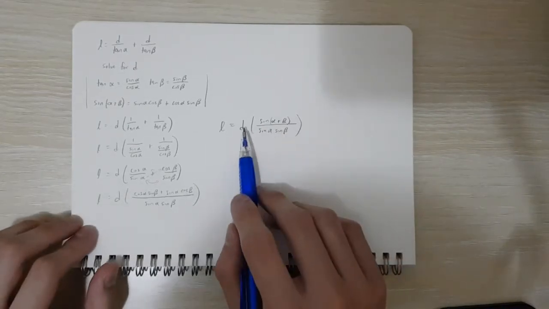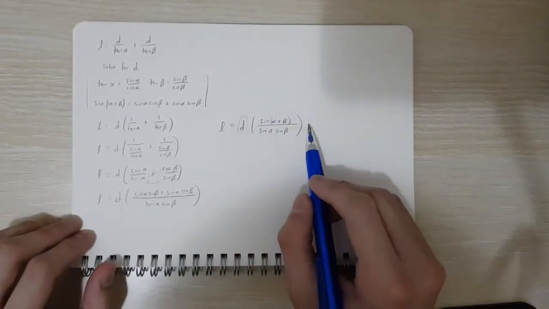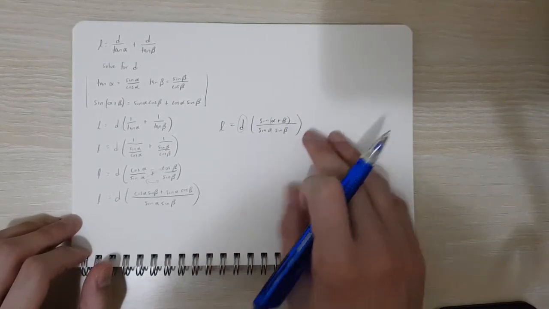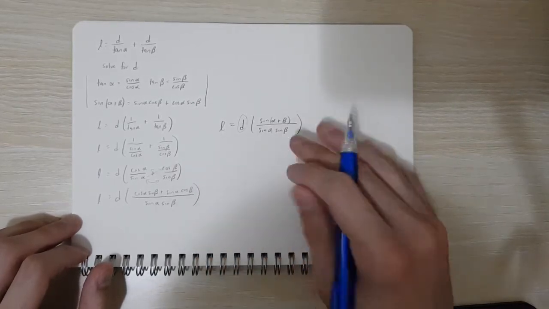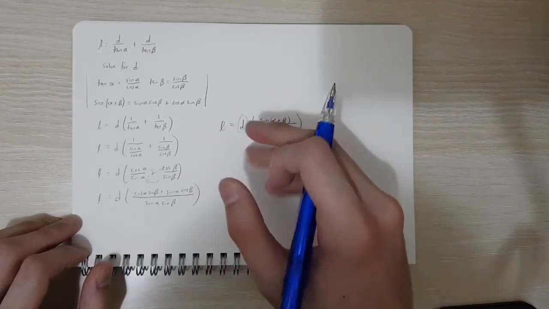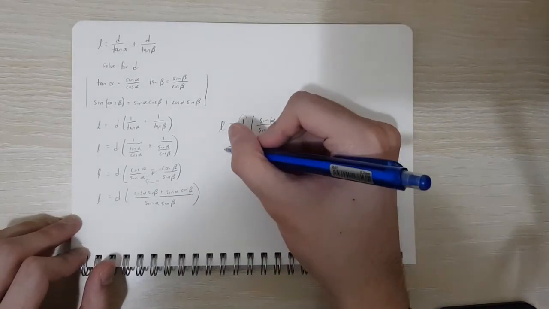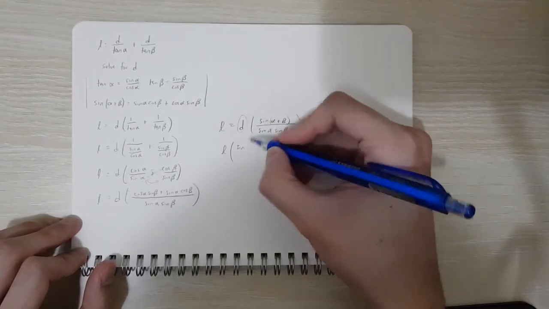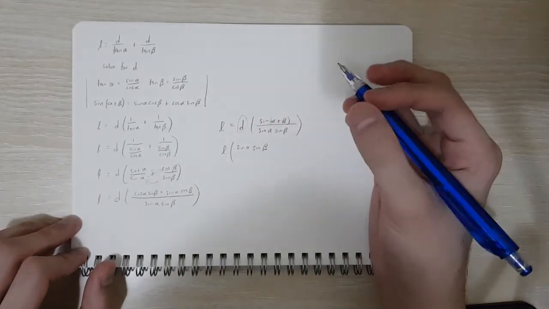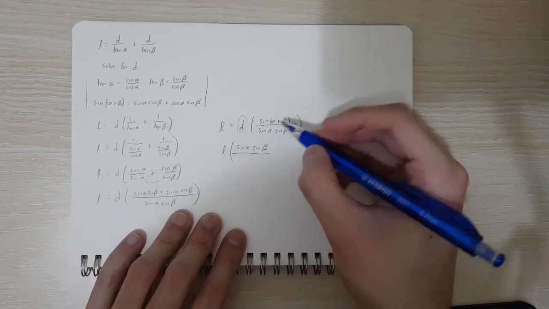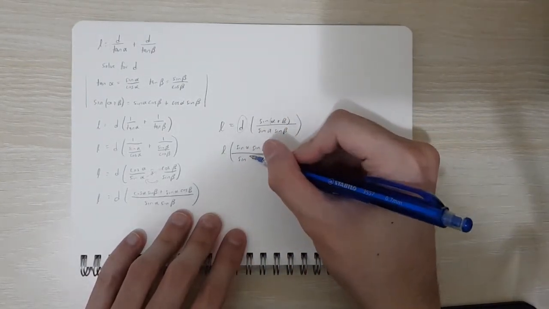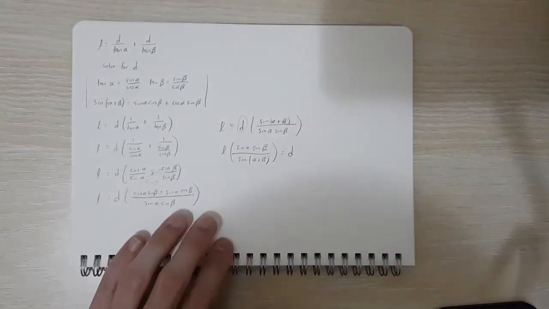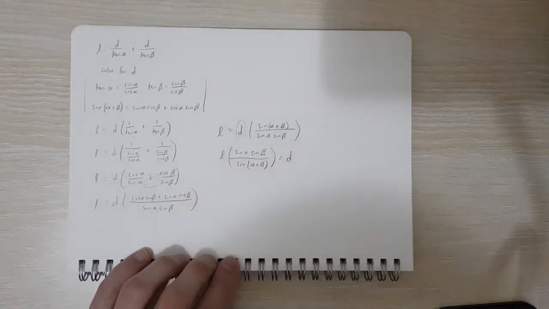Alright, so now we need to solve for D. And the trick here is that since D is being multiplied by a fraction, we're going to transpose this fraction to the other side by flipping it. I'm transposing the reciprocal of this fraction here. That's going to be L times, now this is going to be the numerator, sine alpha sine beta, divided by the addition identity, is equal to D. And that's how it should look like in the book.